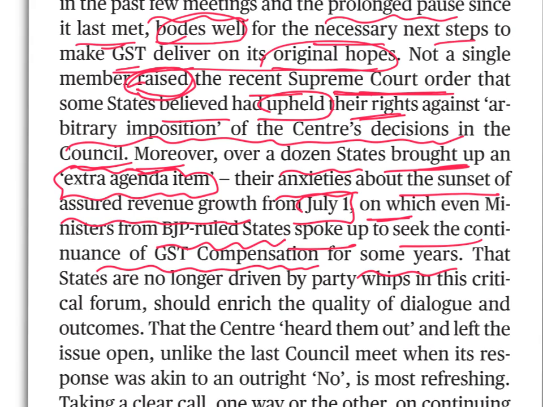Sunset means it's over. So states are now expressing their anxiety. What happens now? Suppose if our revenue goes down, will you compensate? As per the rule, the center need not compensate. But states are worried. So they express their anxiety to the center.